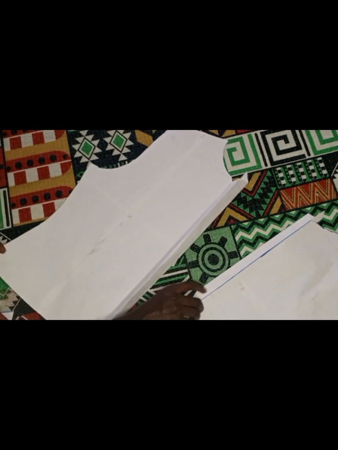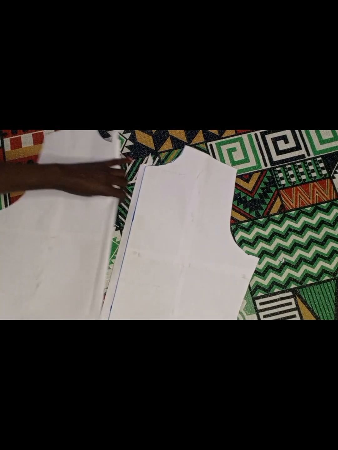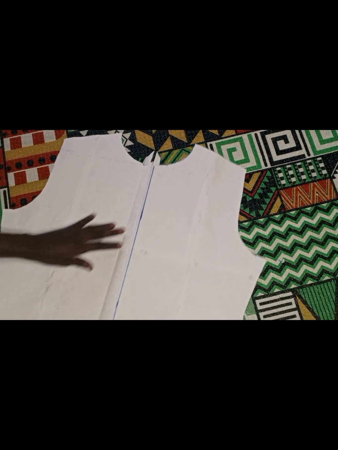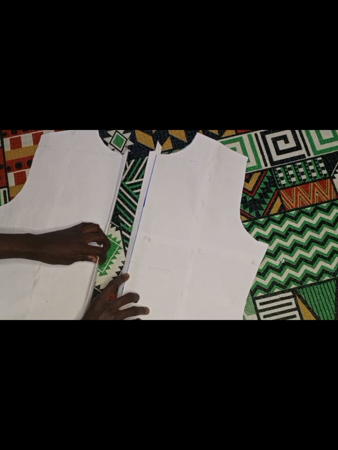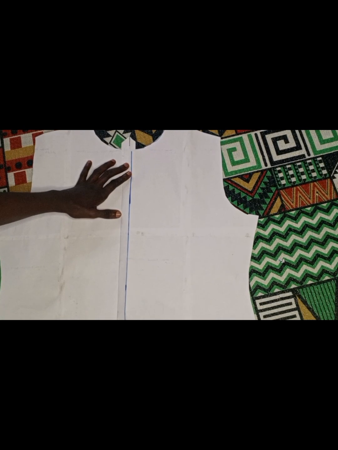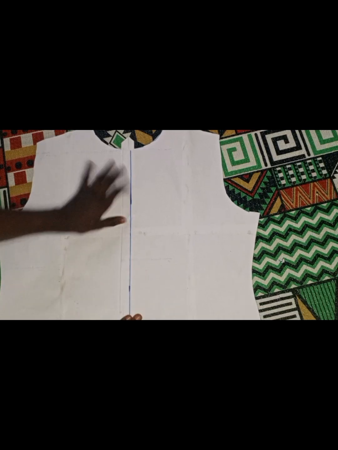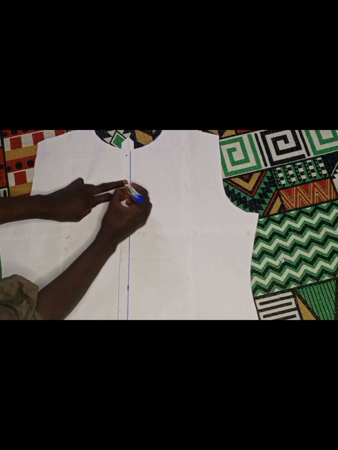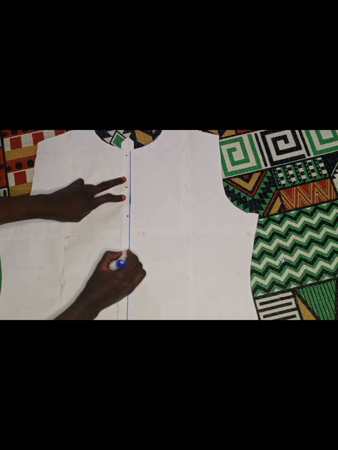Alright, do you see it? That is how you are going to fold, and you sew and you just overlap it. Just overlap, and that is where your button and your buttonhole will be. You see, I'm just trying to show you what it will look like.